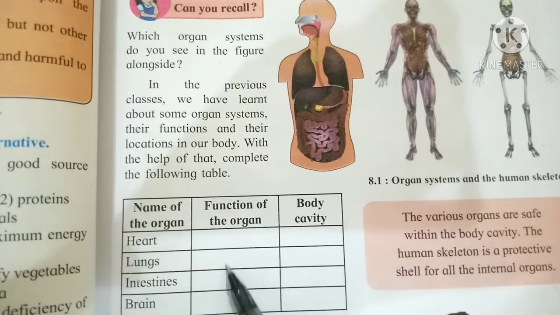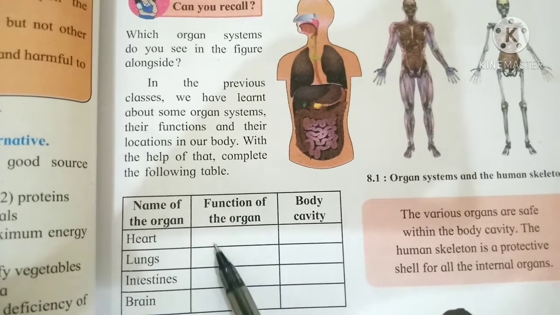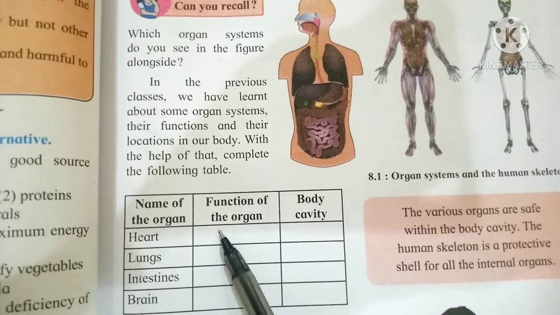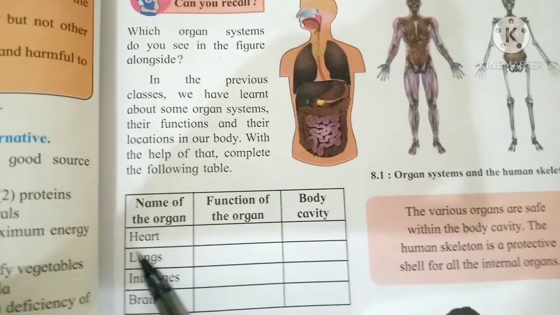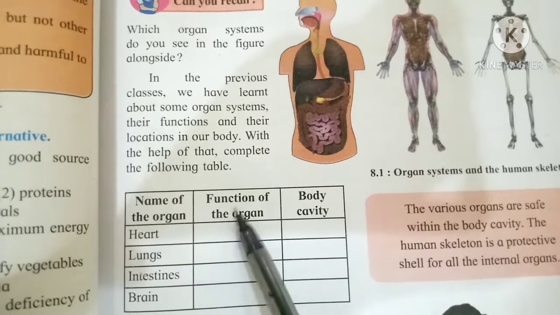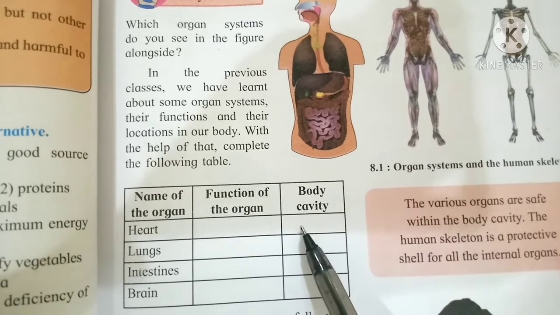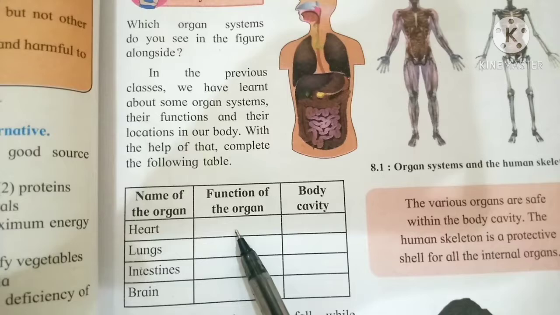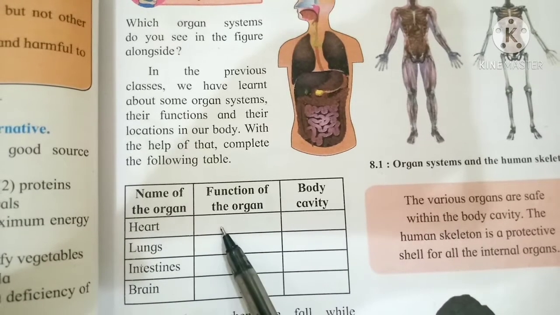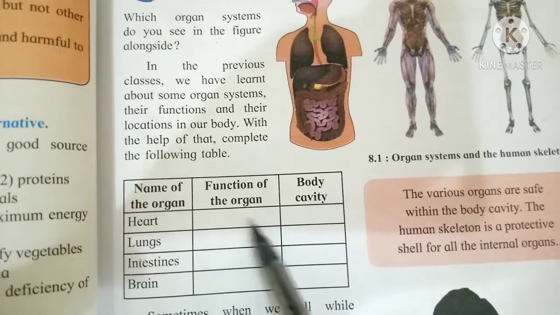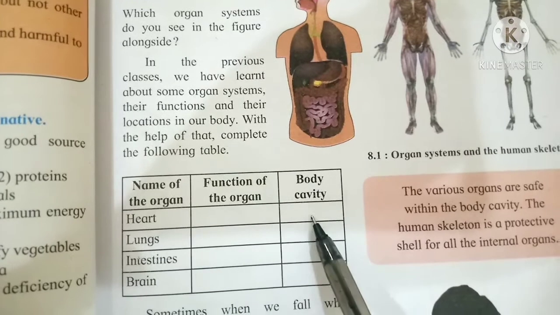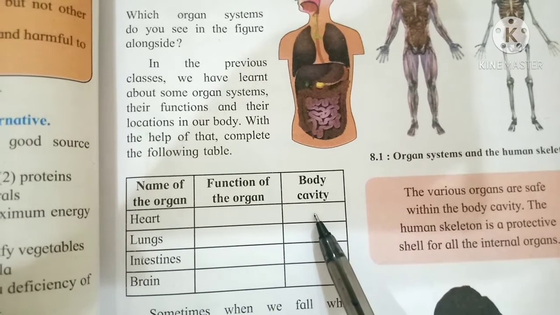Heart. Function of the organ means their working in your body. What is the function of the heart in your body, what is its working, and body cavity, where is its place in your body. First, function of the organ: the heart's work is blood circulation, and it is present in your body in the thoracic cavity.